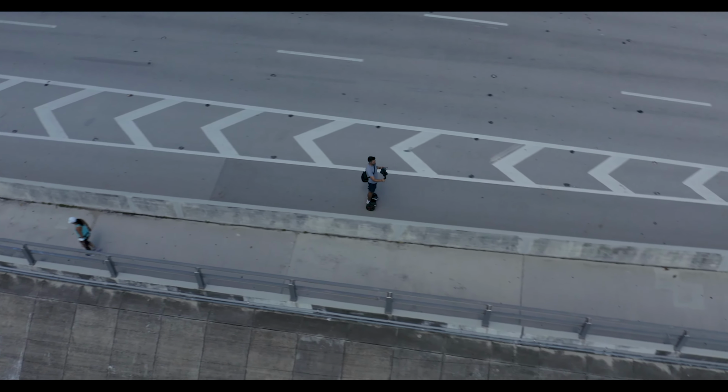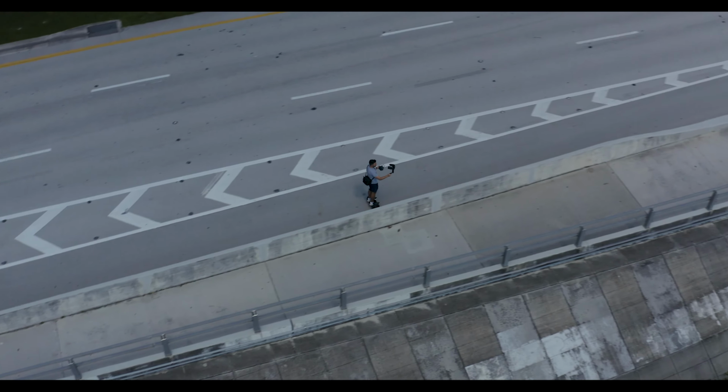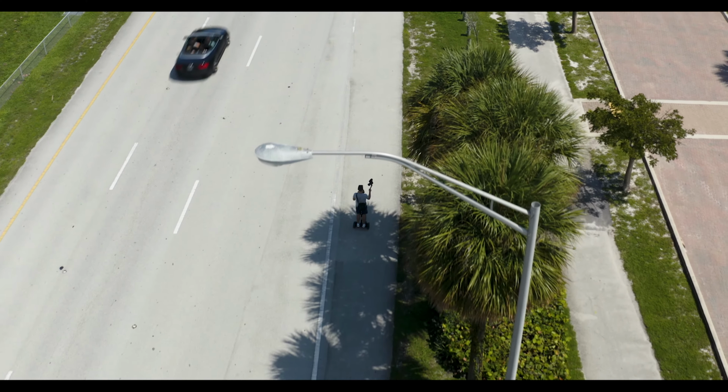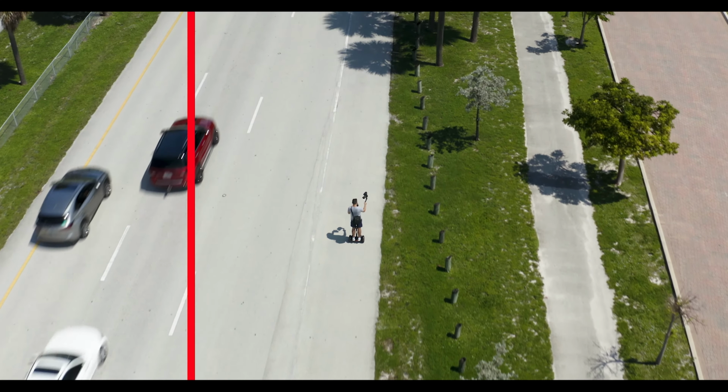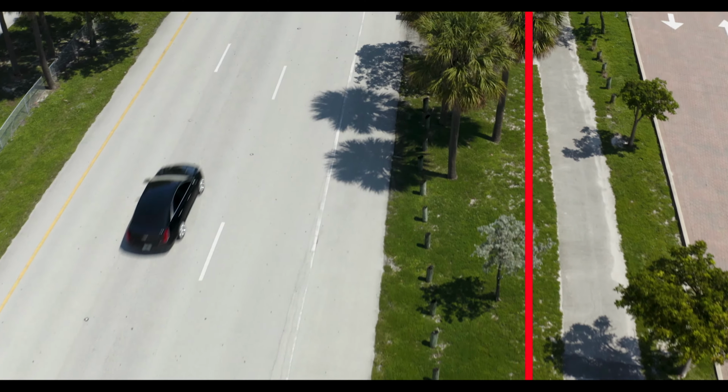Okay, so as you can see, the drone is following me right now. And we are going to erase myself using the content aware fill on After Effects. You see me, right? And now you don't see me. Alright, let's jump into After Effects and discuss how the content aware fill tool works.